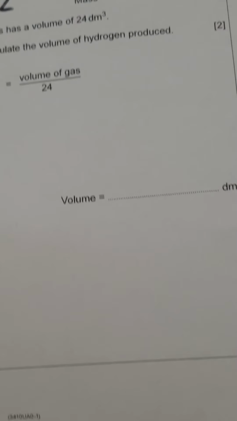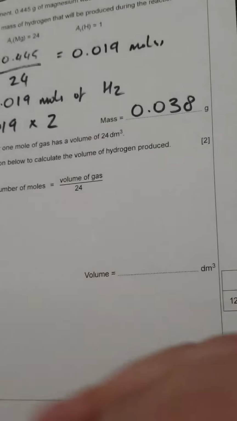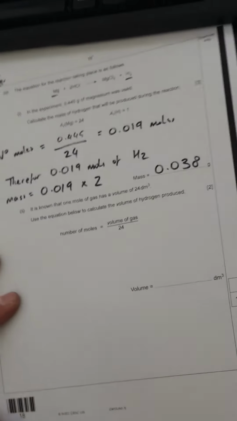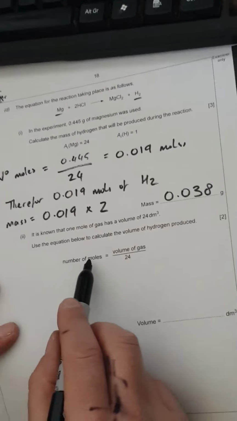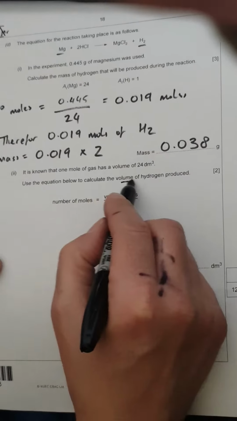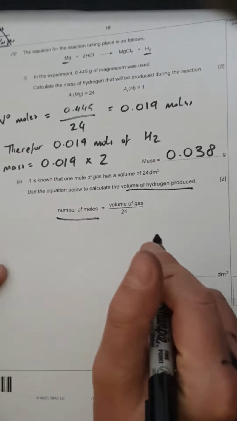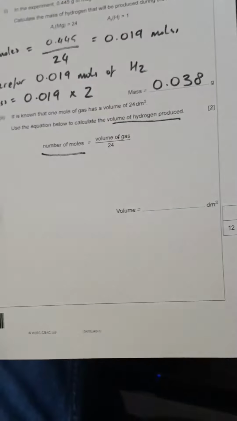Well, that gets a bit more tricky now, doesn't it? Can you do that one? 24 plus 24 plus 24. But anyway, it's given us an equation, and it says use the equation below to calculate the volume of hydrogen produced. So number of moles equals volume of gas divided by 24.